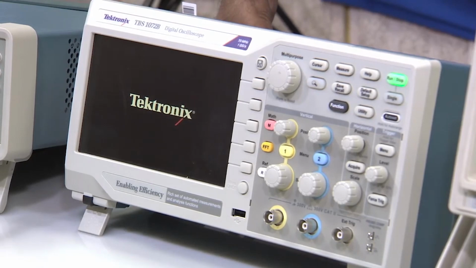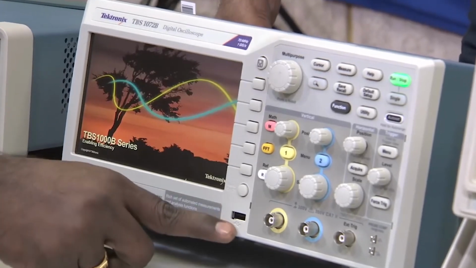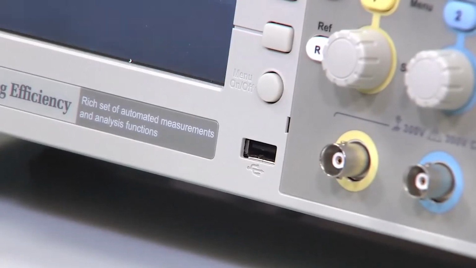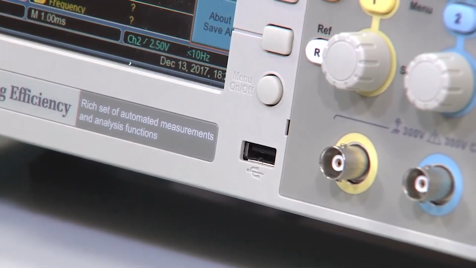Again, this digital oscilloscope is from Tektronix. There is a provision for connecting a USB at the bottom. Can you please show it? At the bottom you can see there is a provision for connecting a USB. That means you can save the signal, you can save your data onto your USB drive.